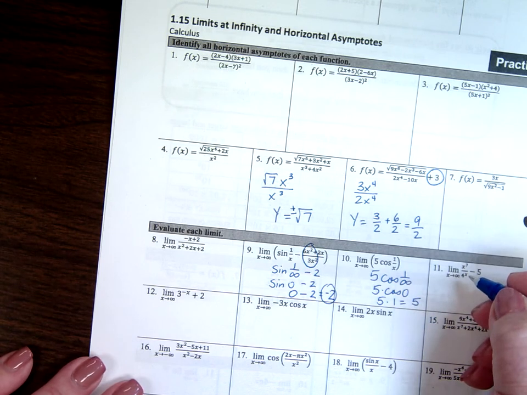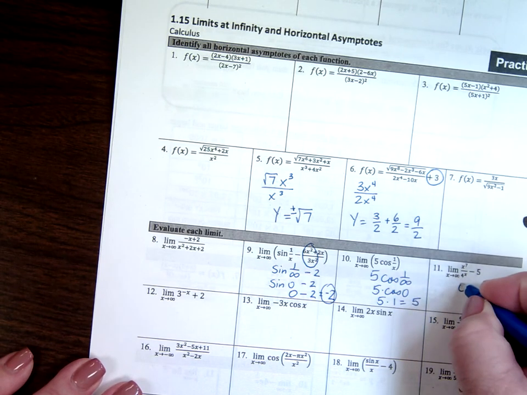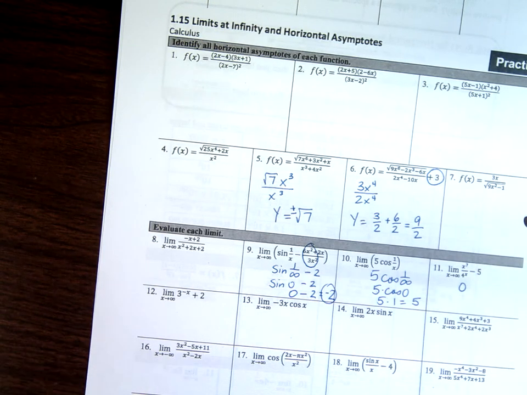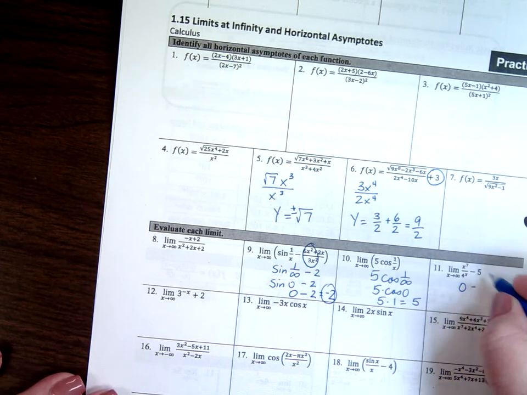Right. So you see all the thinking that went into that? That one you didn't have the rules where we could do little over big. You just kind of have to think about how those functions are growing. Is the numerator growing faster or is the denominator growing faster? In this case it's the denominator, which makes that really equal 0. So this guy is really just a 0 minus 5.